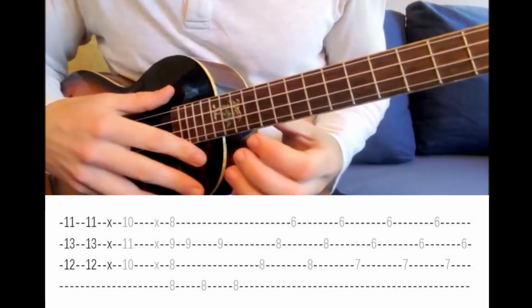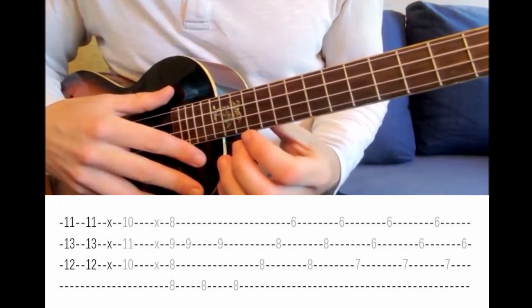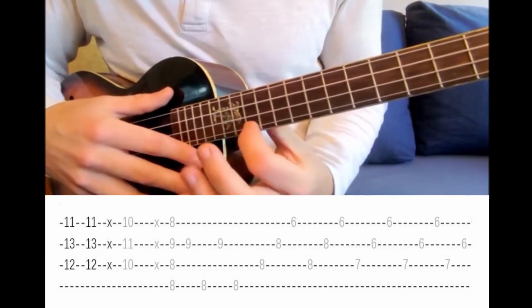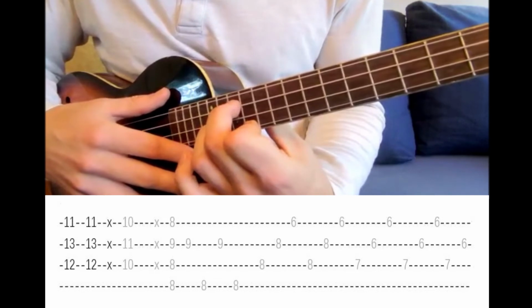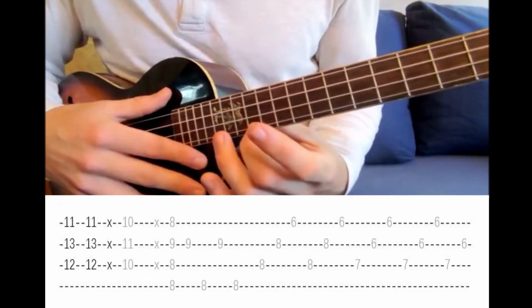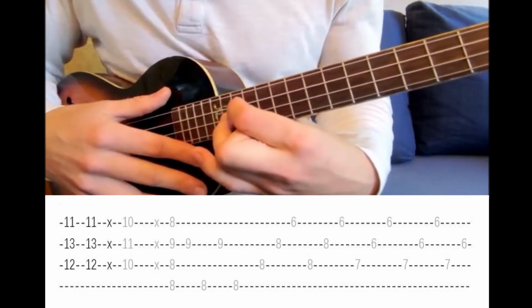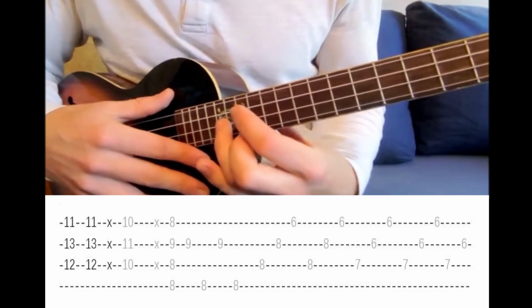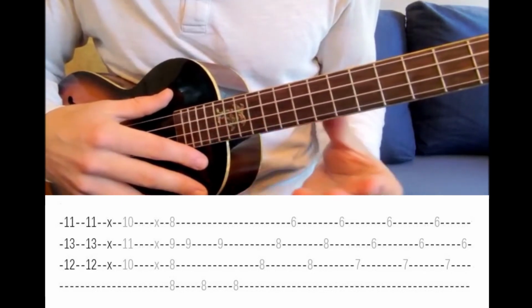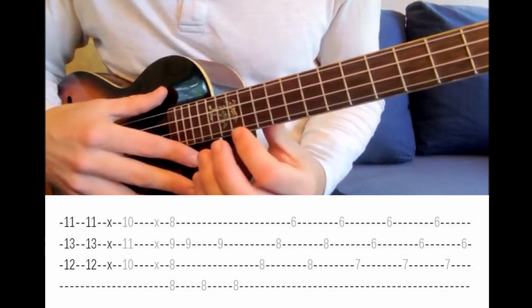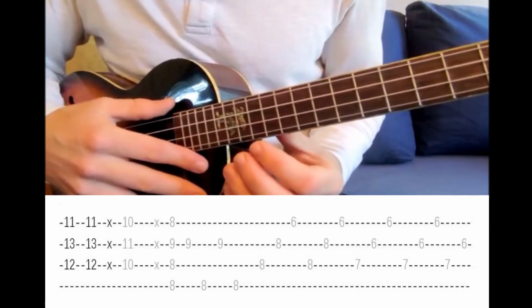And the finger pattern that I prefer to use is index finger, ring finger, middle finger. But you can also do middle finger, ring finger, index finger, or whatever finger pattern that you feel the most comfortable with for the chord transitions that come afterwards. So that's up to personal preference, of course.